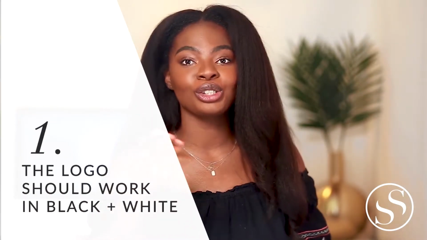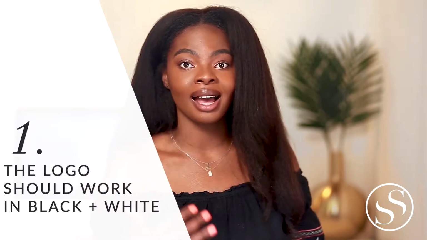So let's get started. Tip number 1, your logo should be able to work in just black and white, plain black and white. Now, if you plan on being around for a while, you're definitely going to come across a time when your logo needs to be in just grayscale. For example, if you're a brick and mortar store and you print receipts for your clients or for your shoppers, you'll find that most receipt printers print in black and white. Therein, your logo is going to be in grayscale.